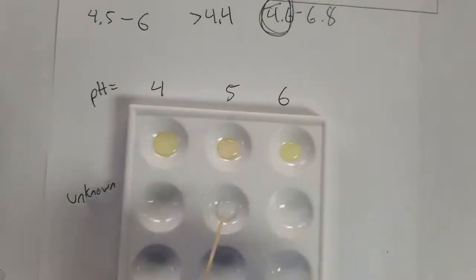So we can see the different colors there. Let's check out our unknown, see which one it looks the most like.